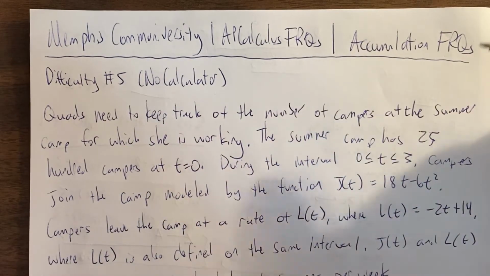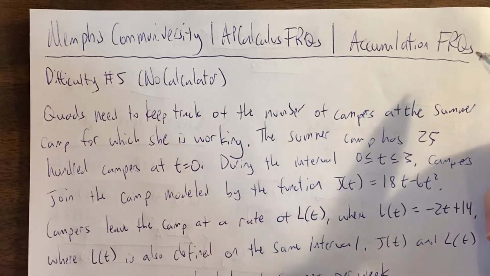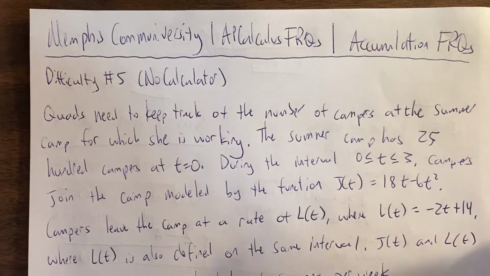We are practicing some AP Calculus free response questions, and today we are doing an accumulation free response question. Accumulation free response questions are usually the first free response question on the AP exam. They include rate-in and rate-out free response questions, as well as questions where the amount is given and where just a single rate is given.